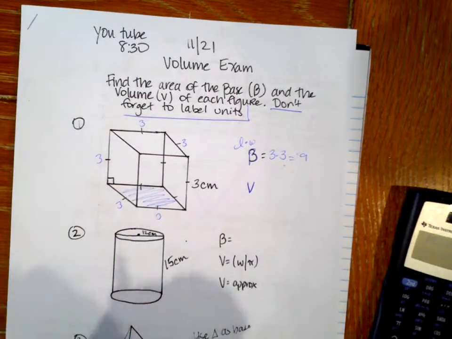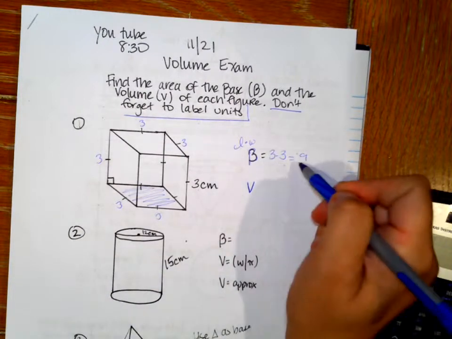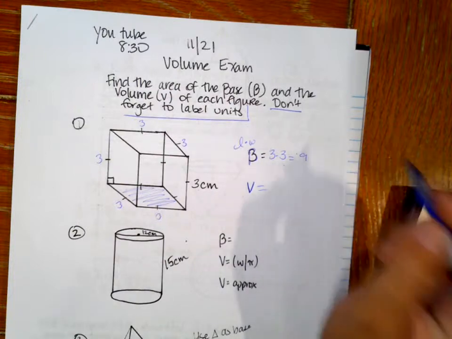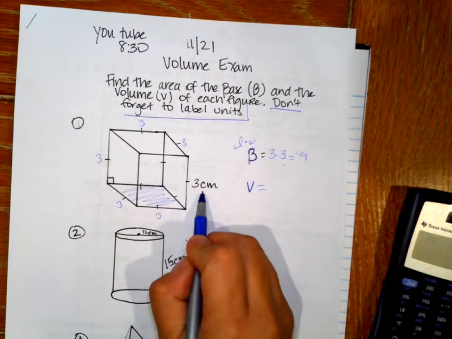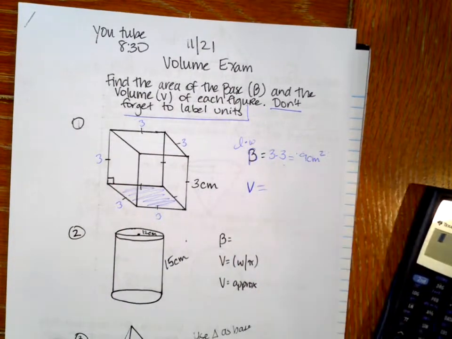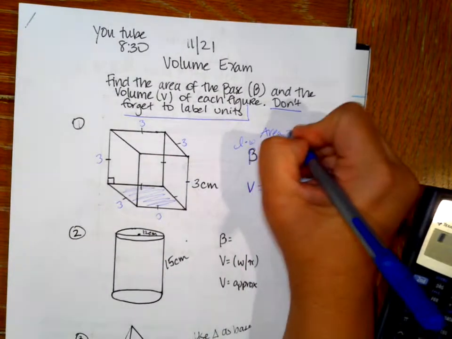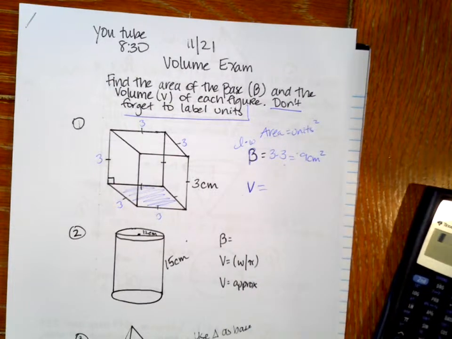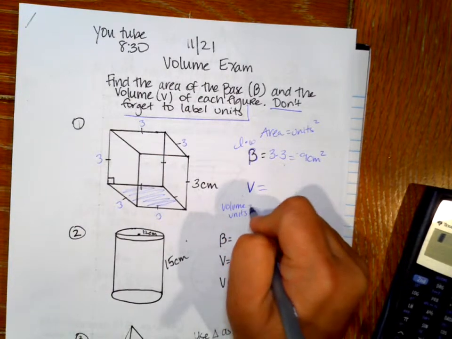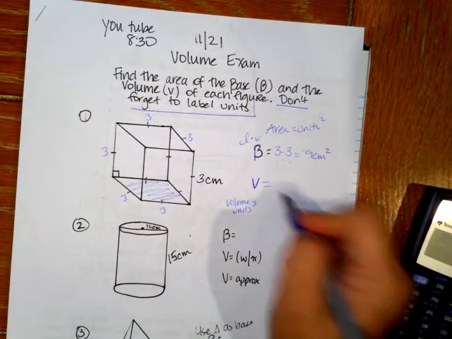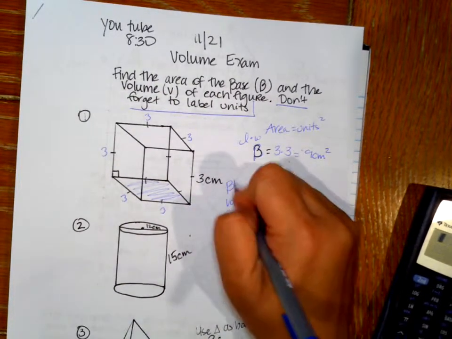Now, it will say it again on your exam: do not forget to label your units. You're going to get multiple points for these problems. You're going to get a point for solving it correctly, a point for finding the volume correctly. You're also going to get points taken off if you don't label your units correctly. So this guy here is in centimeters, and it's going to be squared. Anytime you're using area, so anything with area, it's going to be units squared. With volume, it's units cubed.